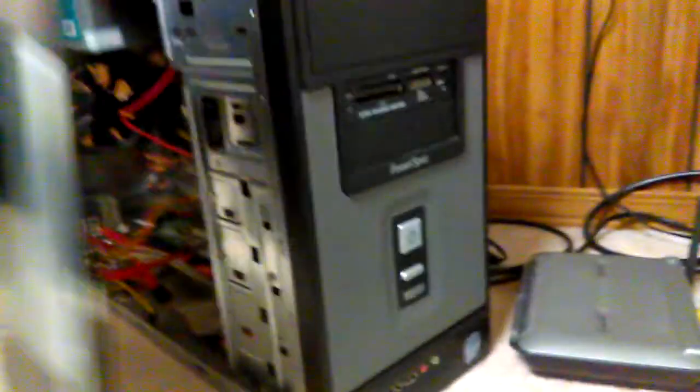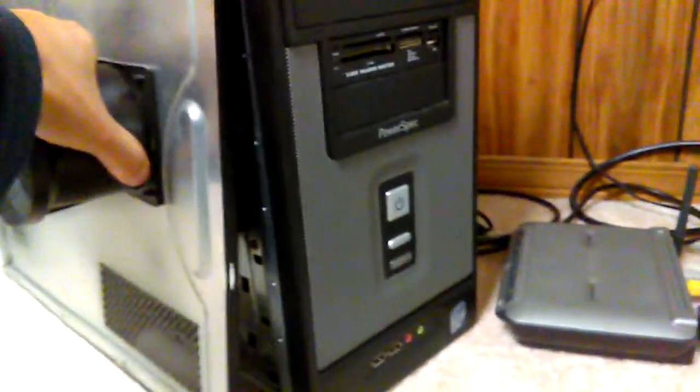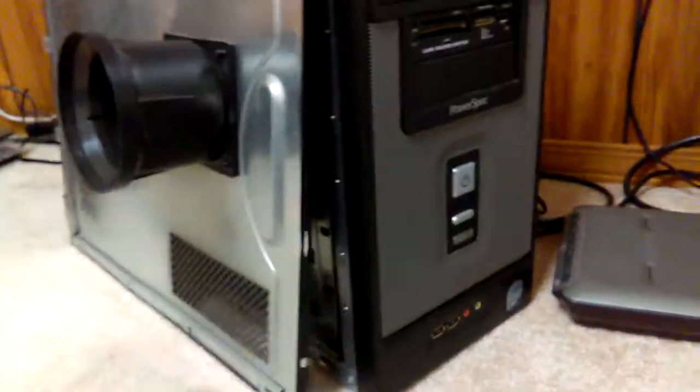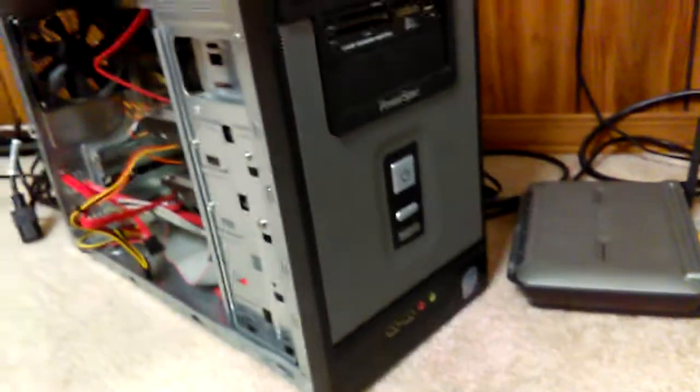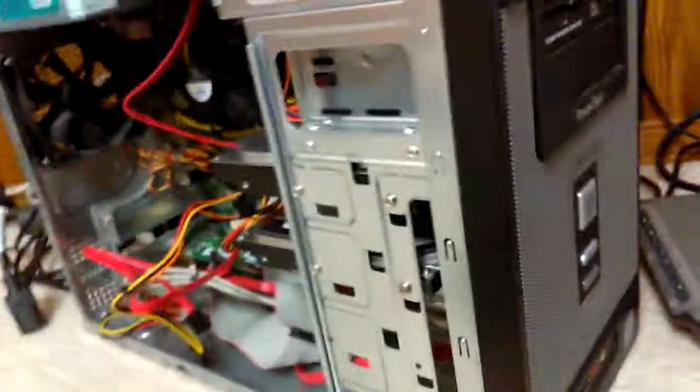troubleshooting, I slave drives. I usually leave this like this. I leave the cover off to get to it quickly, but I leave it like that so less dust gets in there. We'll just push that away there, and then we'll just slave it.